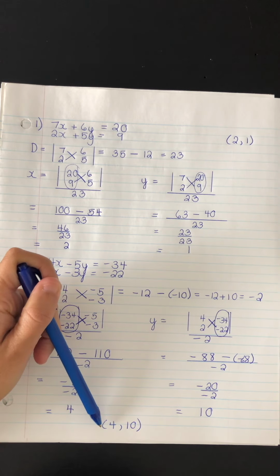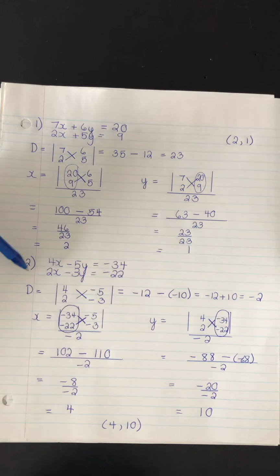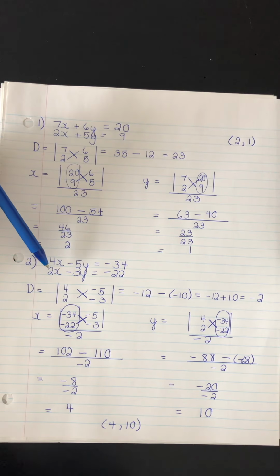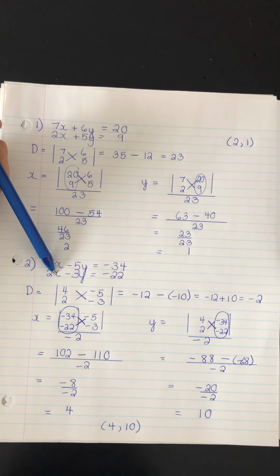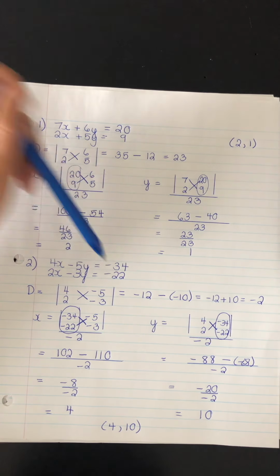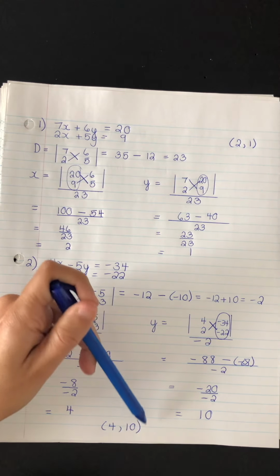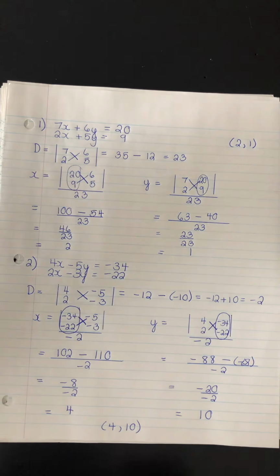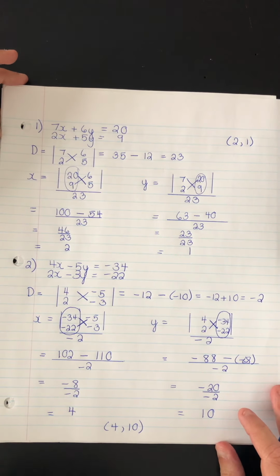You can then substitute x is 4 and y is 10 in the second equation. So 2 times 4 minus 3 times 10. That would be 8 minus 30, and 8 minus 30 is negative 22. So this point works in both equations, and therefore it is certainly the intersection point.